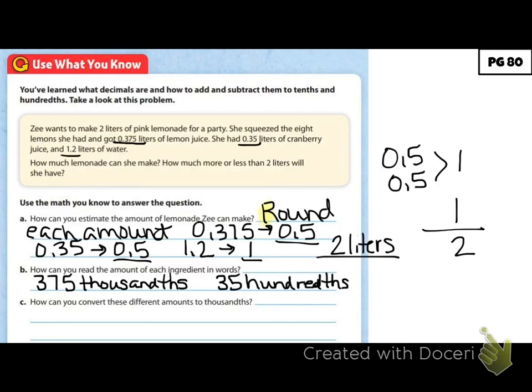And then the last one, you say the whole number, so 1, and then for the decimal you would say "and," because that means you're putting a decimal there. So 1 and 2/10, because tenths is the first place behind the decimal.